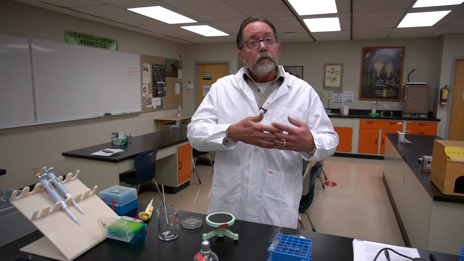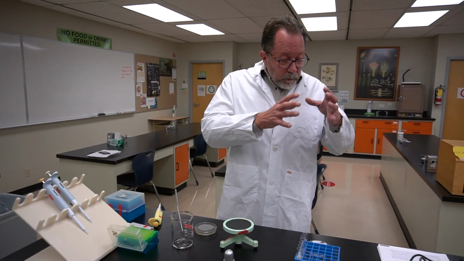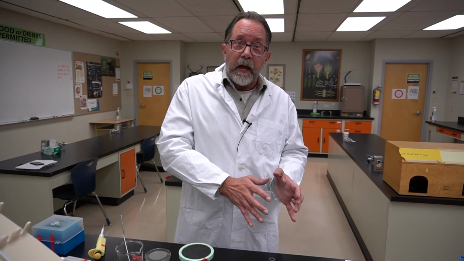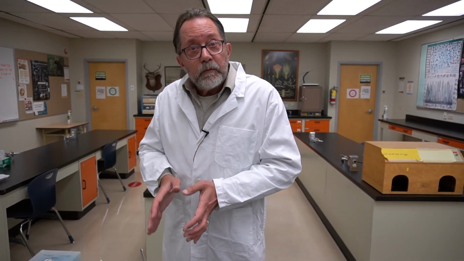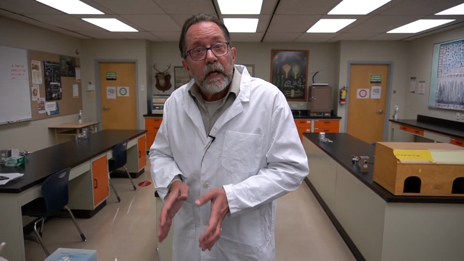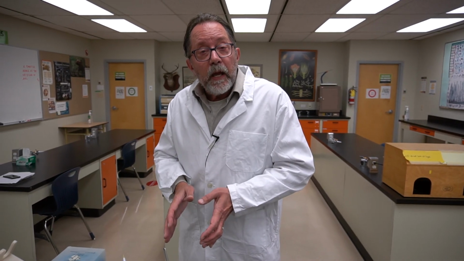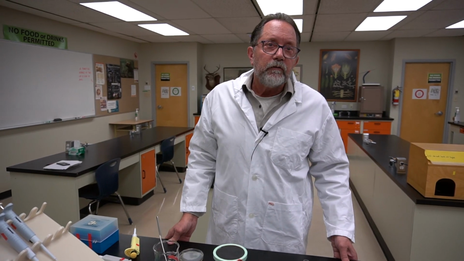So what we're going to do is apply the killing effect, known as at 99%, to the number of cells we put on the His minus plate, because those cells are getting killed as well. And by doing that transformation of information, we can get an accurate reversion frequency calculated for each of the UV doses.